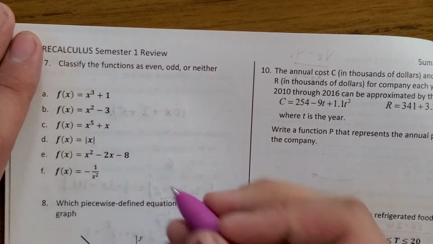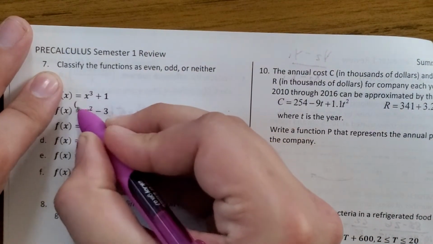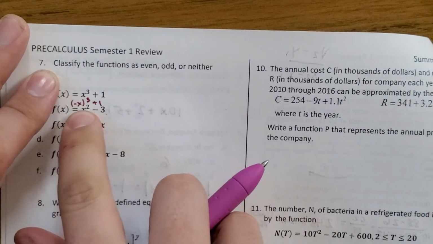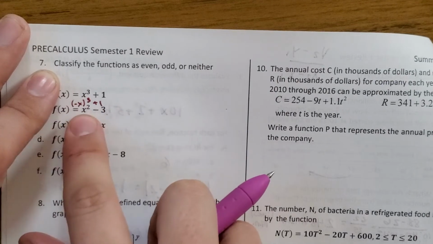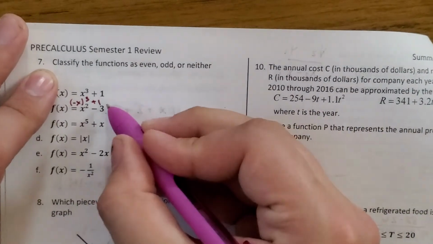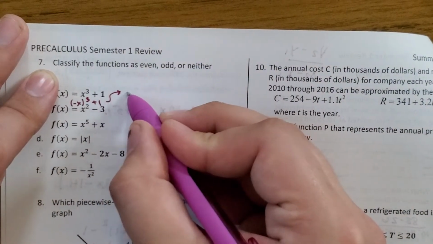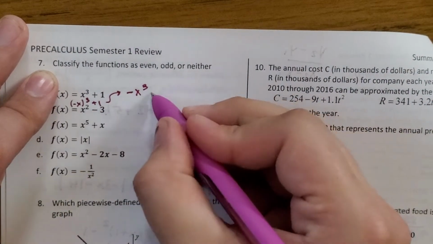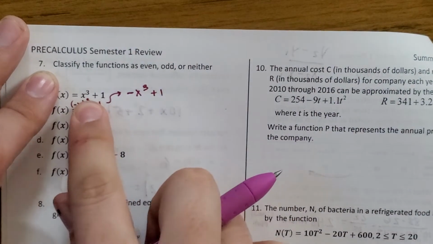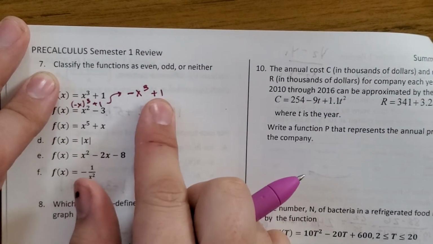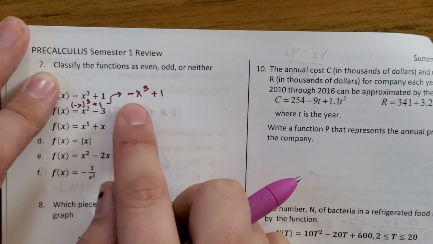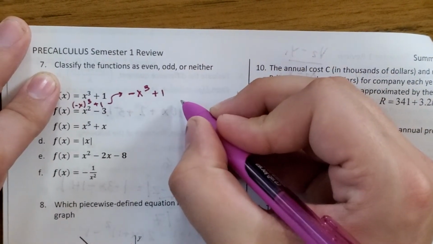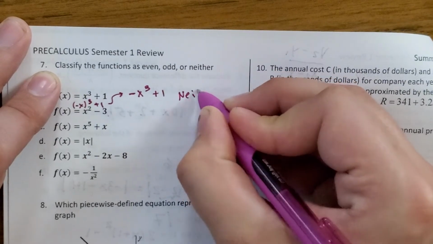So I'm going to plug in negative x for x here. So I get negative x to the third power plus 1. Well, negative x times negative x times negative x is going to stay negative, right? The negatives are going to multiply. 3 negatives make a negative. So I get negative x cubed, and the plus 1 stays plus 1. Is that the exact opposite? Well, no, because the plus 1 is still a plus 1. Is it the exact same? No, because the negative x cubed was a positive x cubed. So because it didn't change to the exact opposite or stay the same, it would be neither.